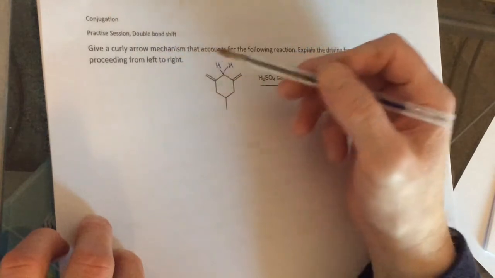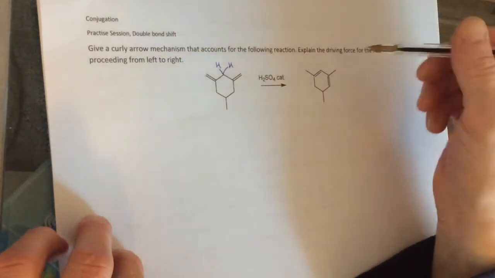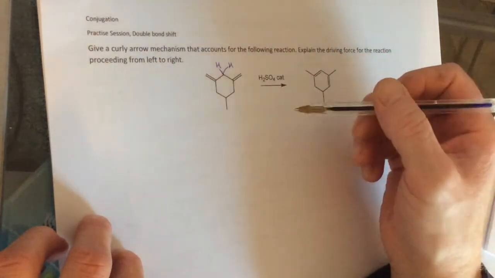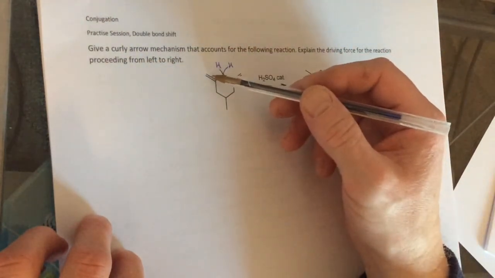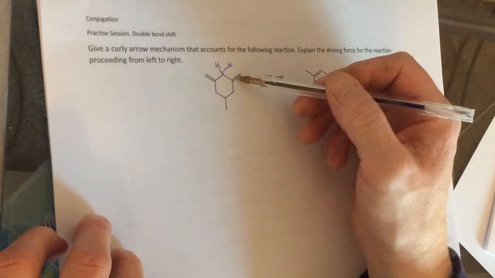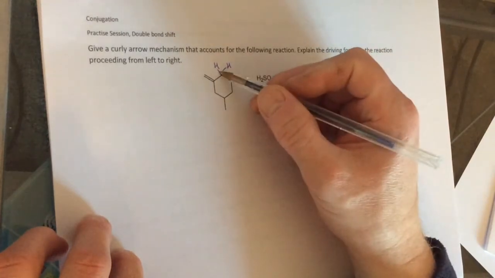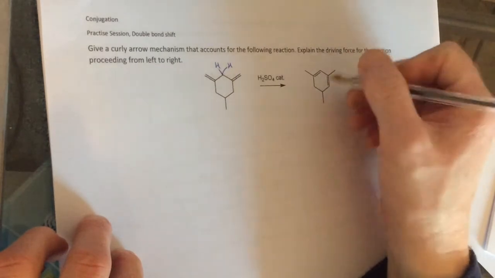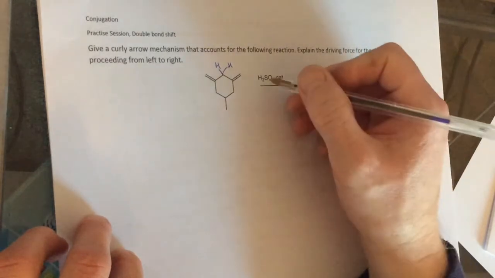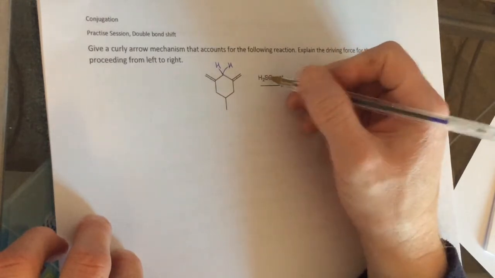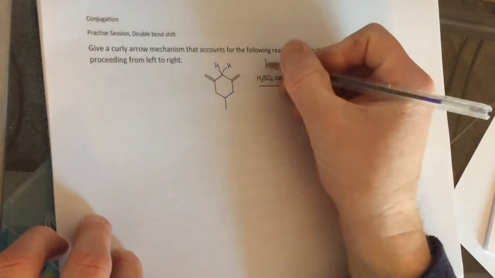It says, give a curly arrow mechanism that accounts for the following reaction. Explain the driving force for the reaction proceeding from left to right. So we can see that that's a non-conjugated system, double bond separated from another double bond by CH2, and there we've got a conjugated system. And in order for the reaction to happen, we've got sulfuric acid, so it's basically a source of H+.